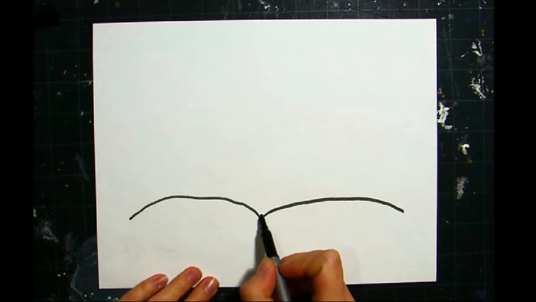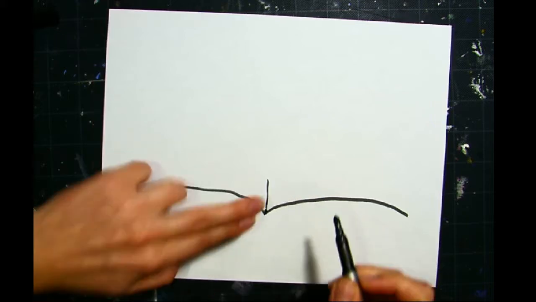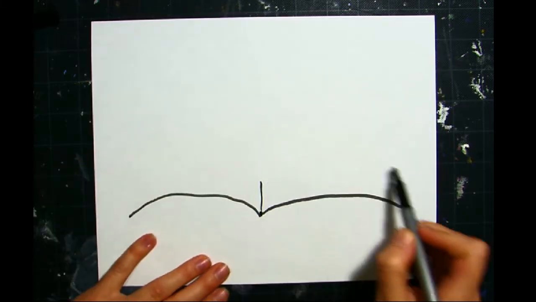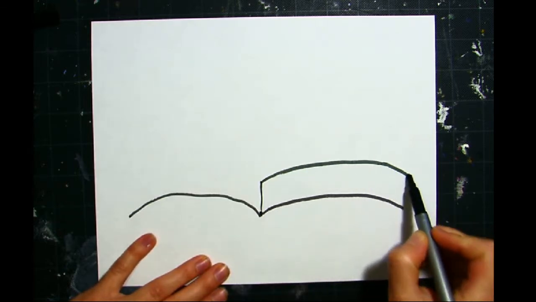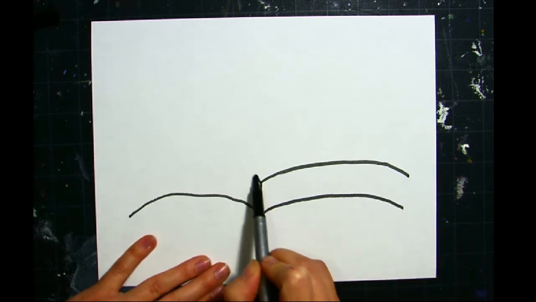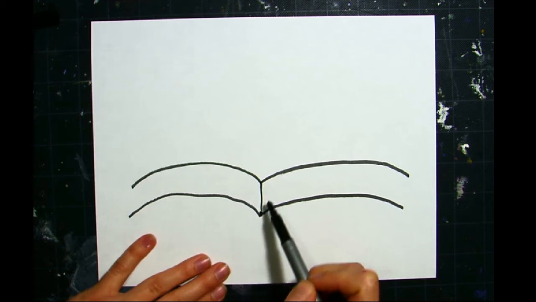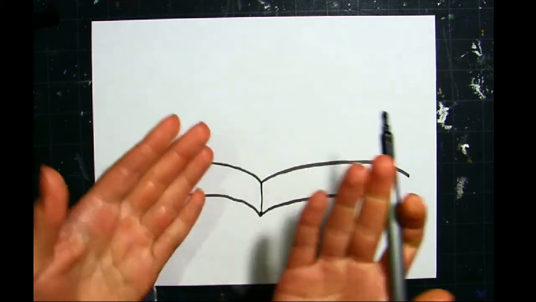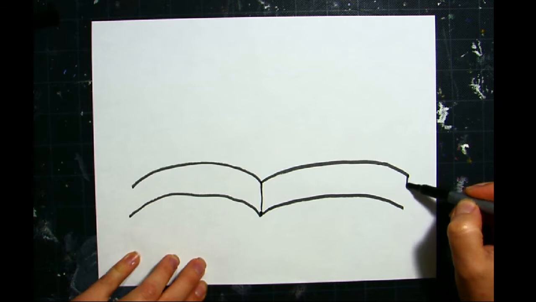From this center dot, I'm going to go up just a little bit, maybe about 2 fingers up, and I'm going to redraw these same curves to the right. See, it's that same shape, it's just up a little bit, and to the left. Okay, these are going to be the pages of my book, because when you open a book, sometimes the pages curve open like this. And then I'm going to connect these ends.